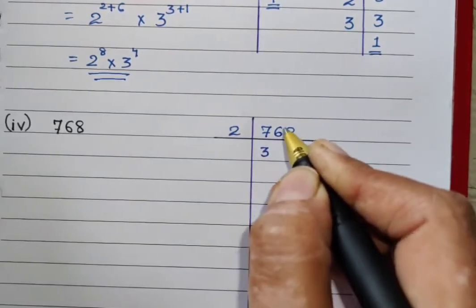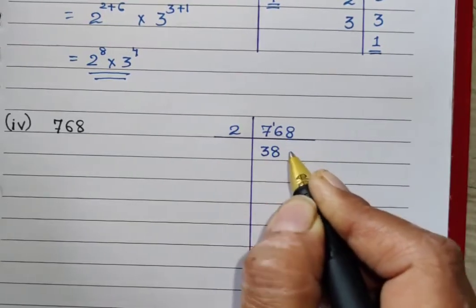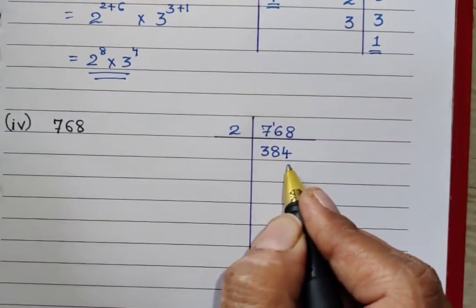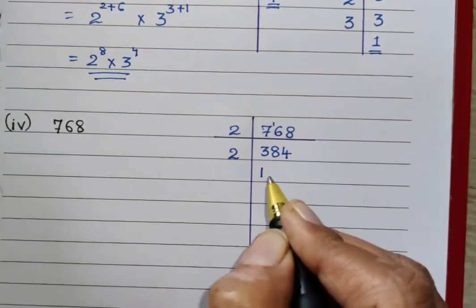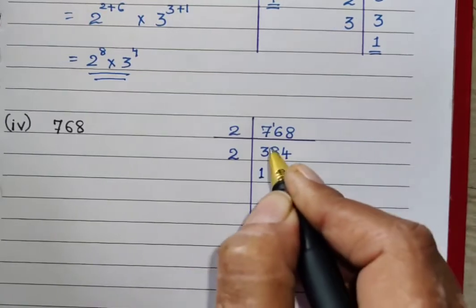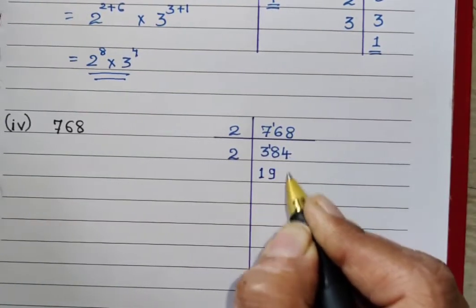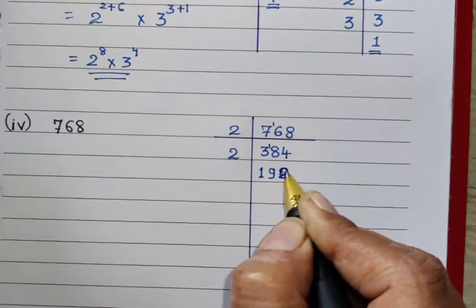2 3s are 6, 2 8s are 16, 2 4s are 8. Again the number has come as even. So let's continue with the table of 2. 2 1s are 2, 1 left, 2 9s are 18, and 2 2s are 4.